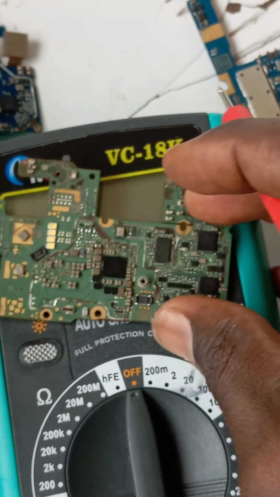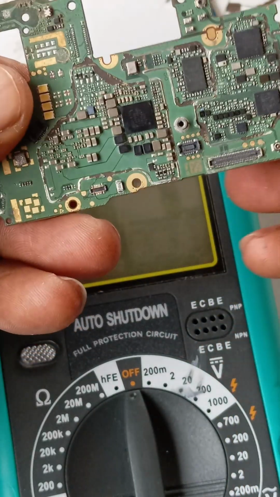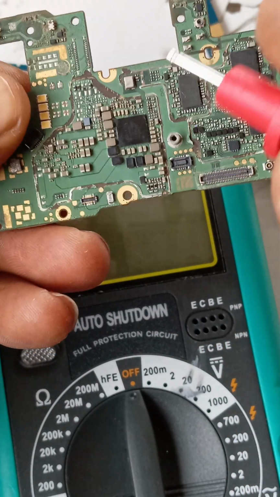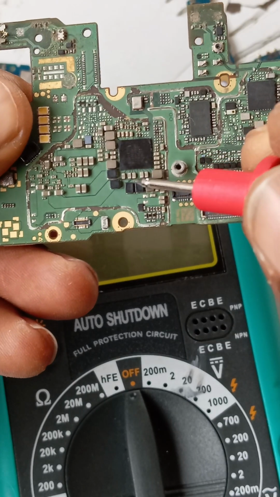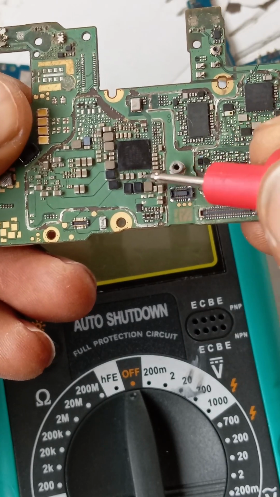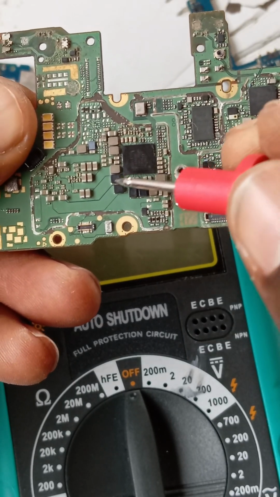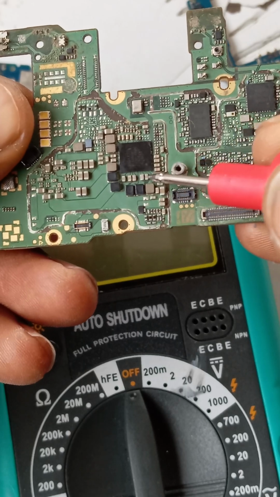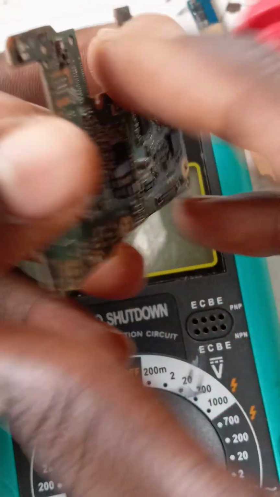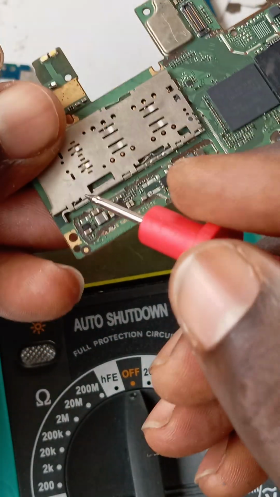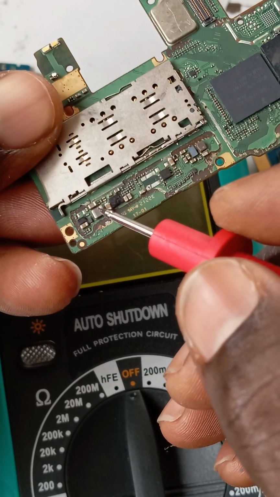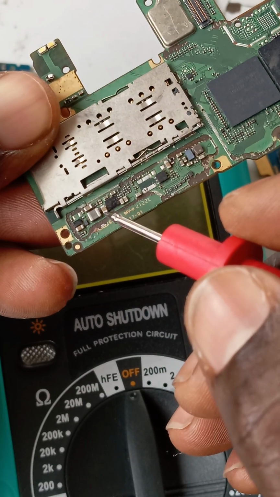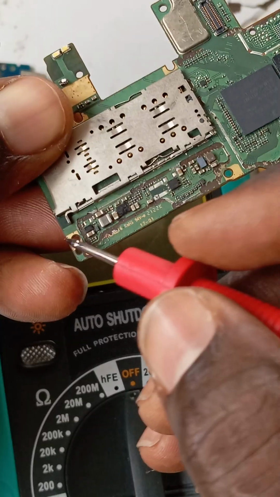Now, how can you know the component that is bringing the voltage if you don't have a schematic diagram, especially for those of us who do not have one? How can you know the component that brings the voltage to the power IC? What you can do is come to the charging IC. This coil is responsible for bringing that voltage, that 3.7 volt or 4 volt, to the power IC.